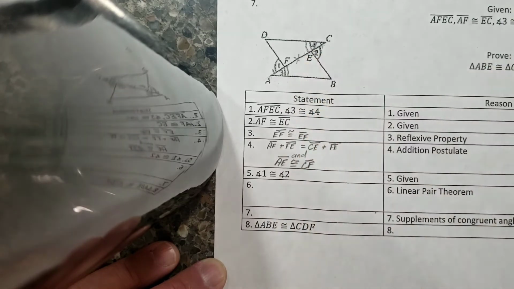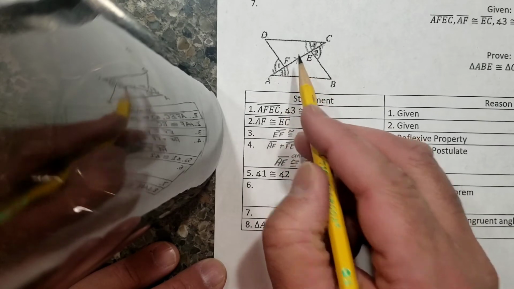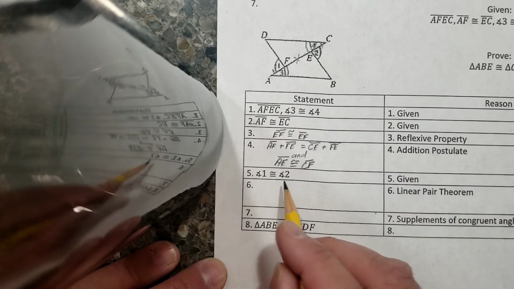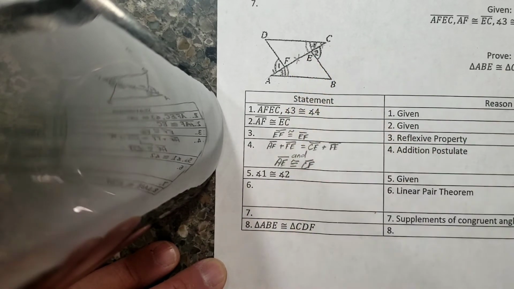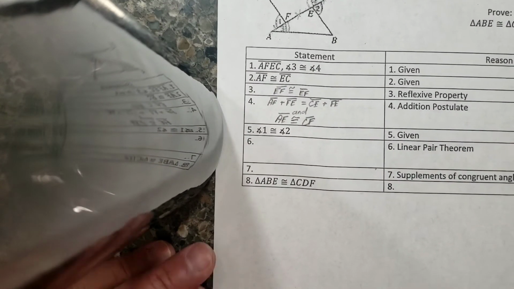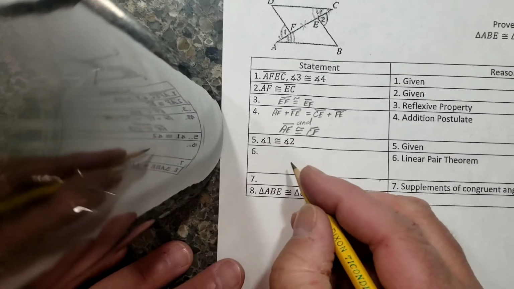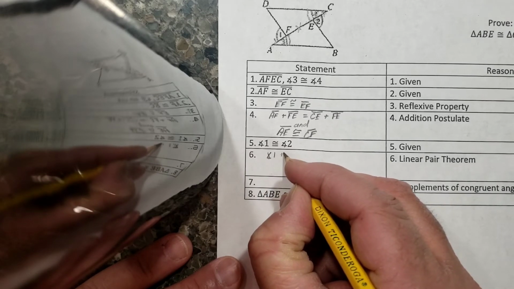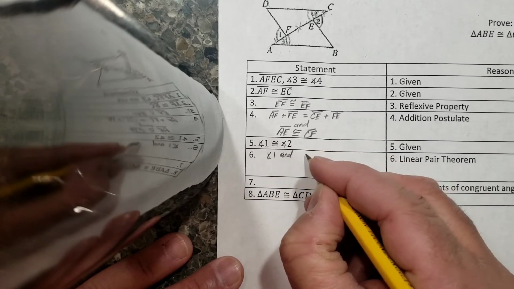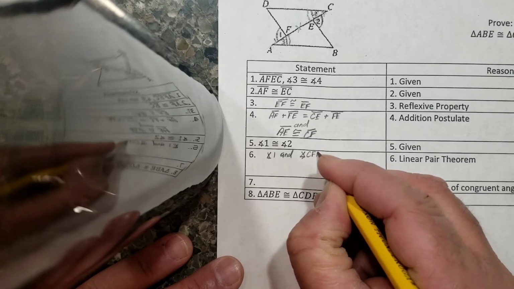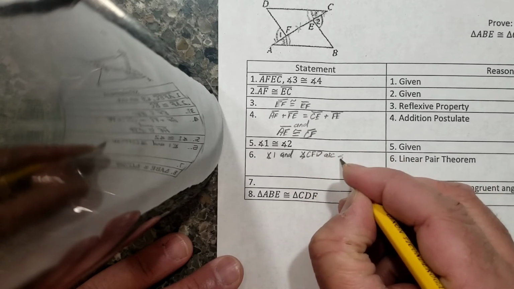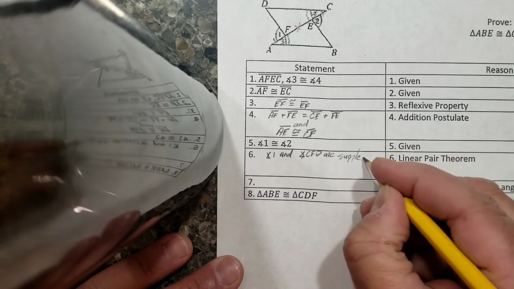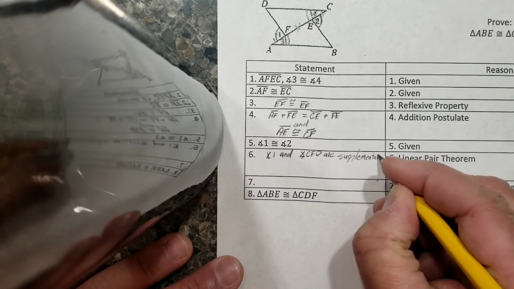We have 3 and 4 are inside angles. We're going to have to find another angle. Looks like it might be E and F, I'm guessing. All right, we say angle 1 and 2 is given. So they're here. Now we've got linear pair theorem. Now what makes angles linear pairs is that they are supplementary. So we're going to say angle 1 and, not plus, but and angle CFD are supplementary. I'm going to get it all in there.